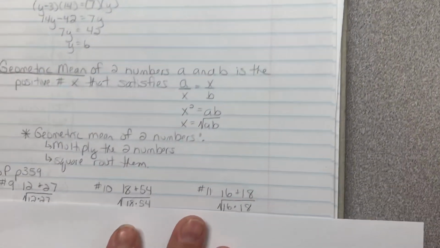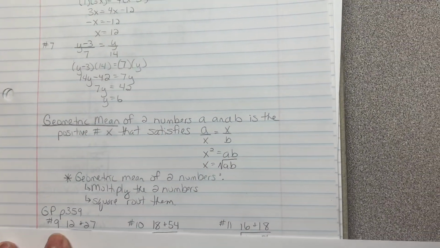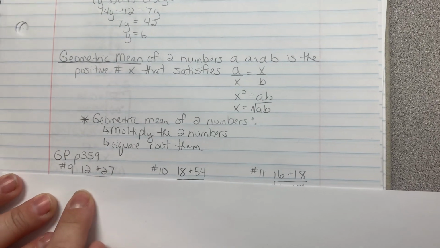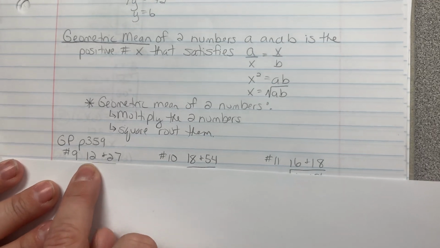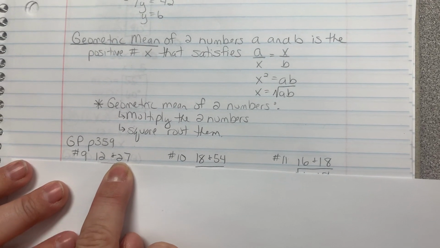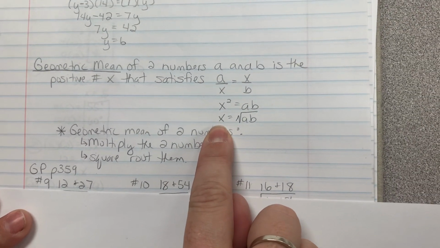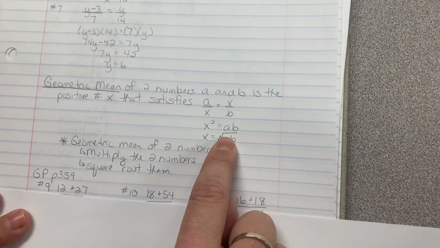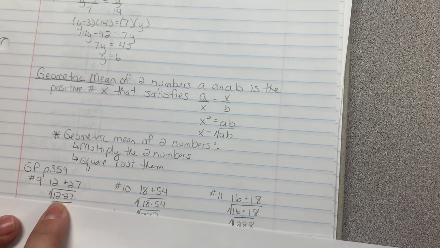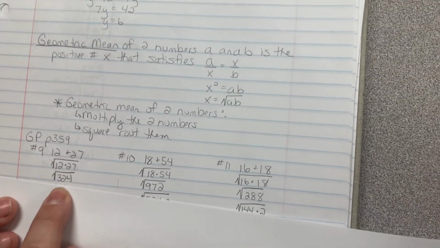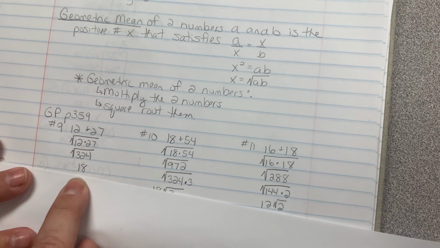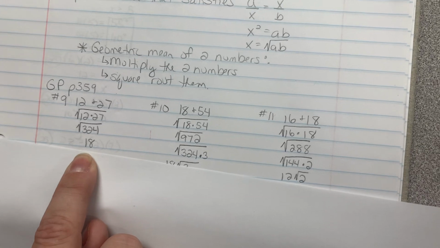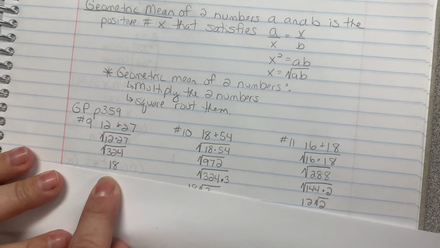So looking at an example, a bunch of examples actually. So this is guided practice on page 359. The directions say find the geometric mean of the 2 numbers. The 2 numbers is 12 and 27. So what I was just showing you is that to find the geometric mean, which is x, you're going to multiply the 2 numbers and square root them. So I'm going to multiply 12 and 27. I get 324. And when I square root it, I get 18. It's as simple as that. So when you're asked to find the geometric mean of 2 numbers, you multiply them, then square root them.